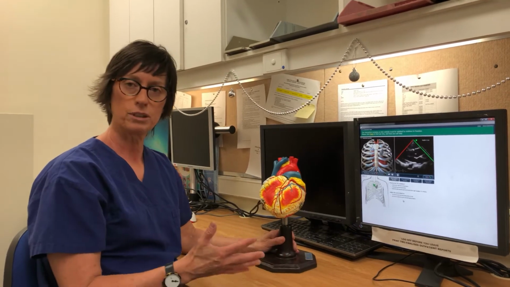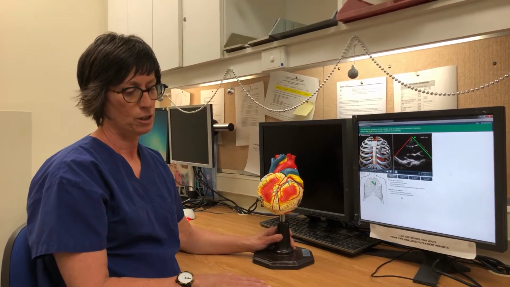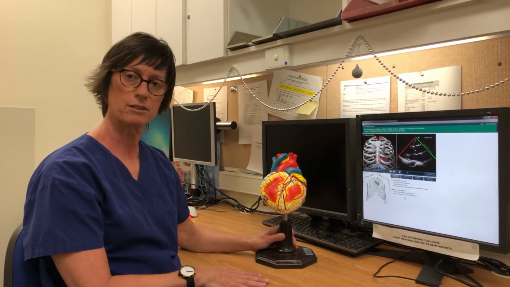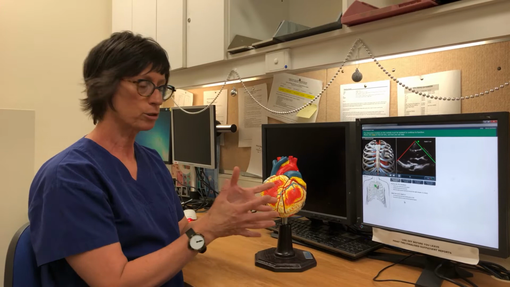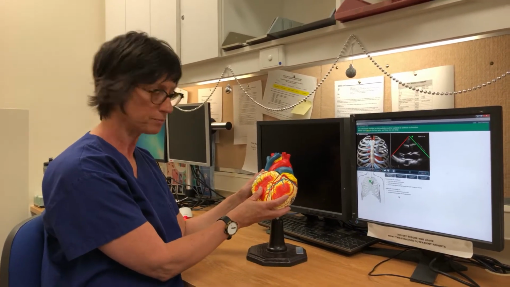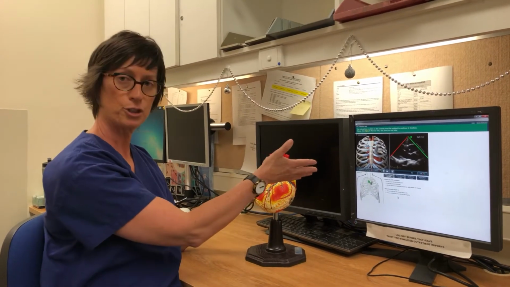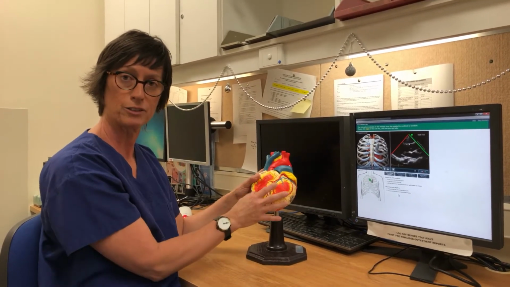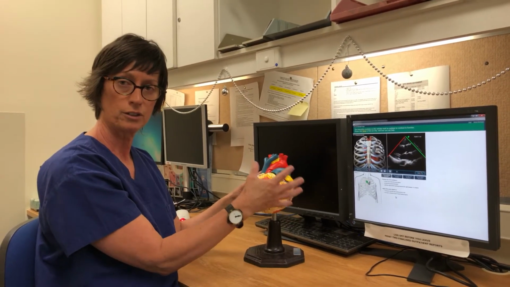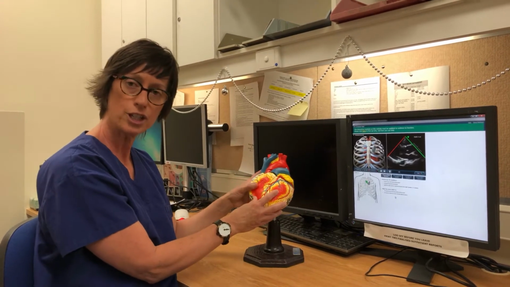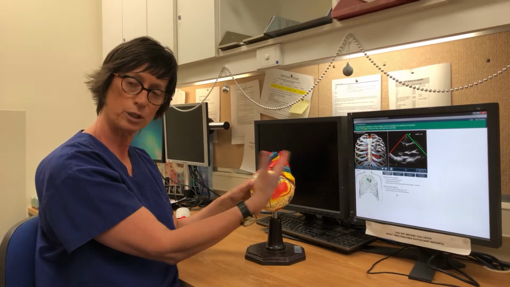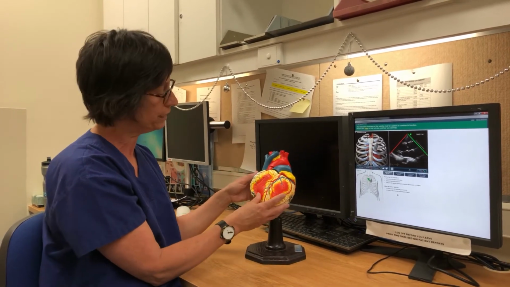For example, if I was going to teach them some echo views, this is their second year, and what we expect to see on an echo when we put the probe on the chest, I would start firstly with something like a heart model, and I would move on to the virtual TTE, a computer-based web application which can show students the chest and where the heart lies in the chest, and they can reflect back on that after the session and look at the views and where the heart's orientated in the chest.